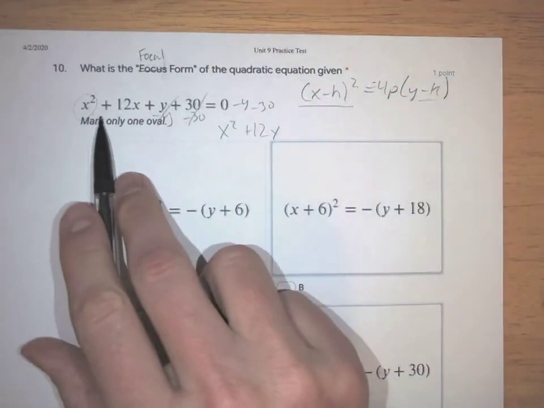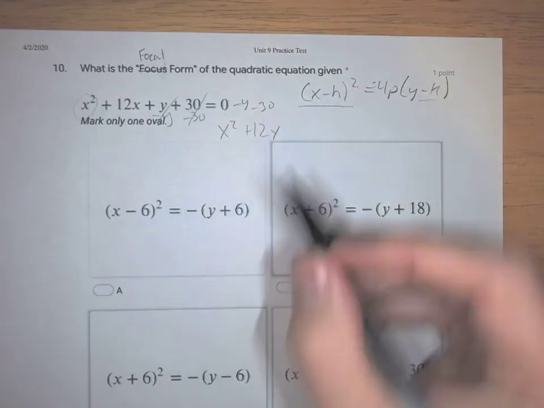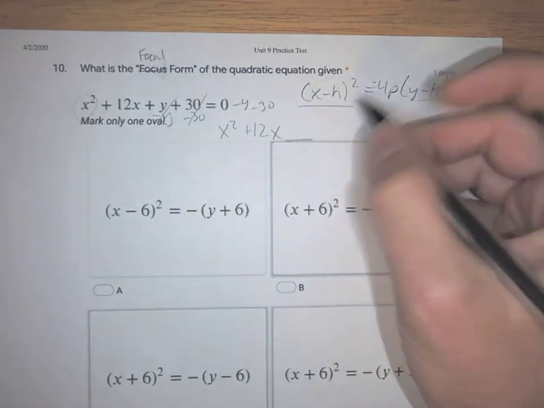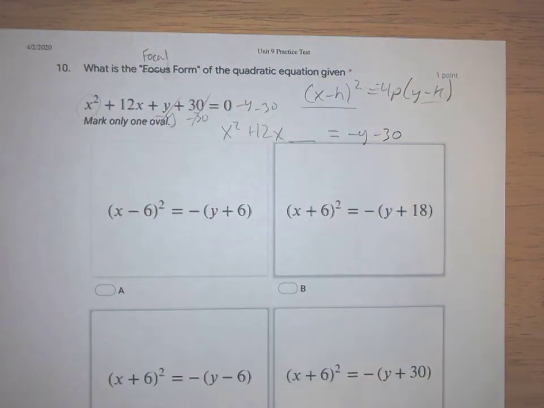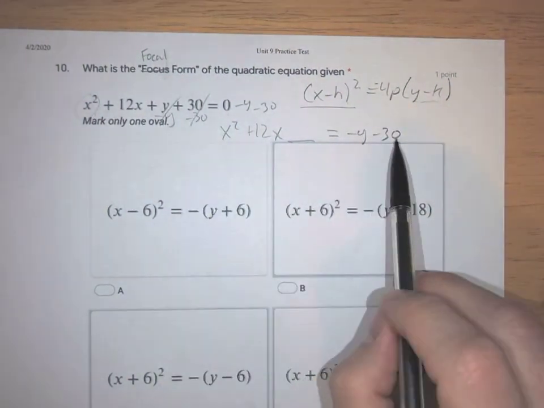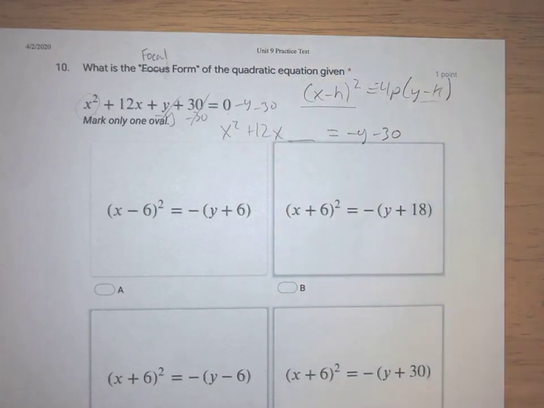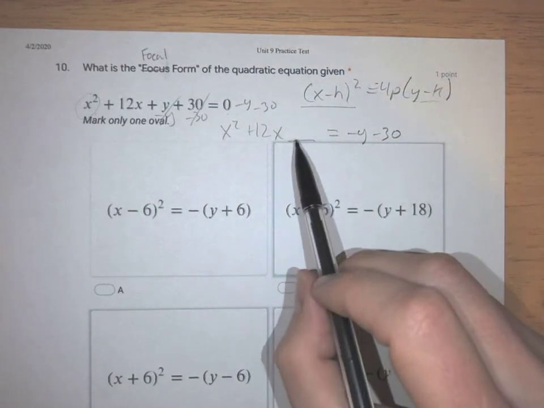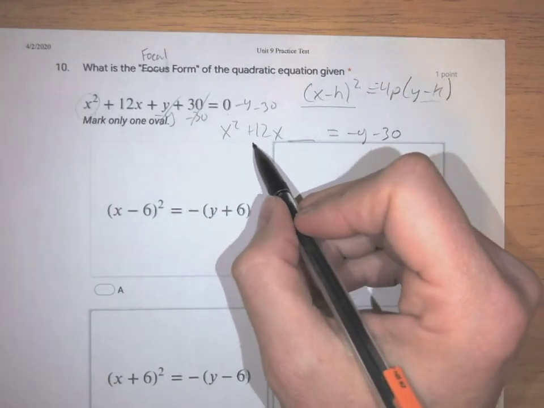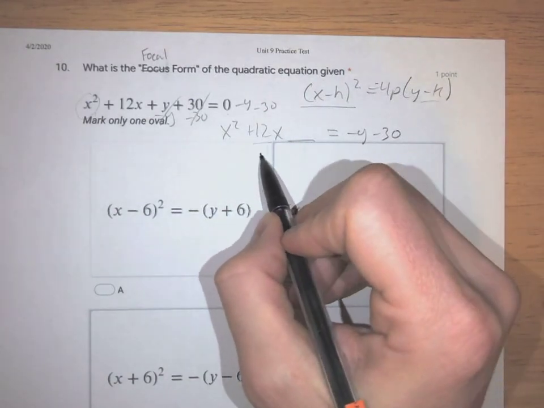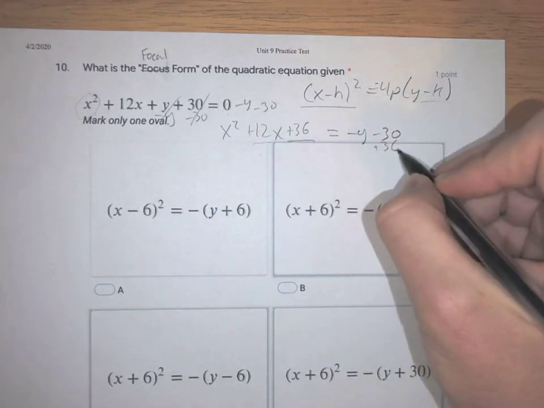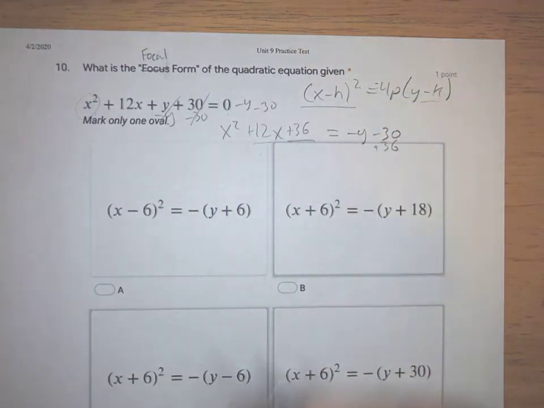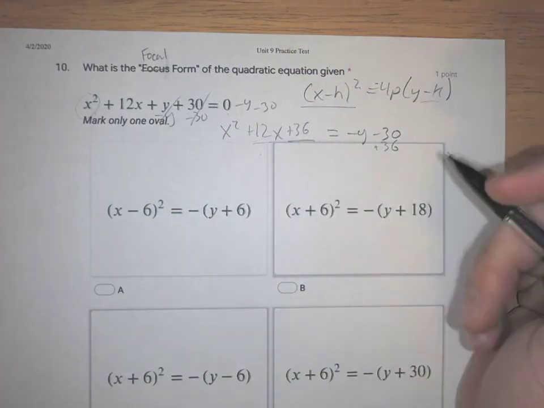Okay, so on the left-hand side, we just have x squared plus 12x. And we're also going to leave a little space for completing the square. On the right-hand side, we have negative y minus 30 because we subtracted those from both sides. Make sure that you don't just put a positive y and a positive 30 over here, because that's not going to work. All right, the next thing we need to do is figure out how to complete the square. So we need to take half of this number, which would be 6, and then we square it. So plus 36. We also have to do this on this side as well, because if we only add something to one side, our equation's not balanced anymore.